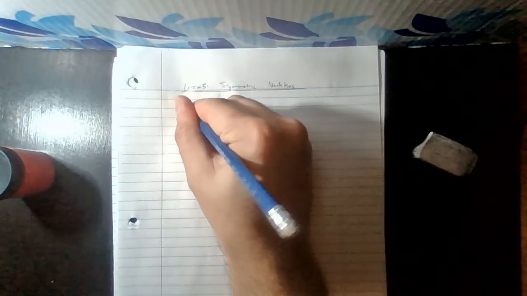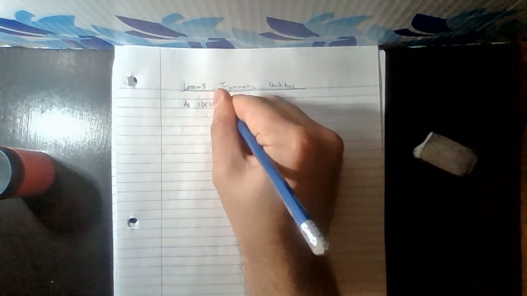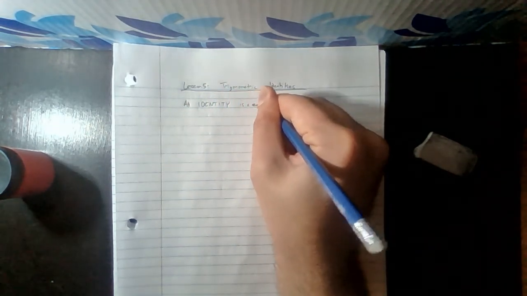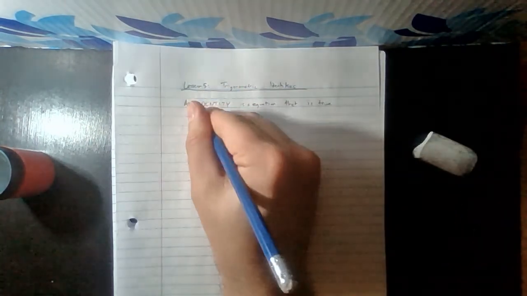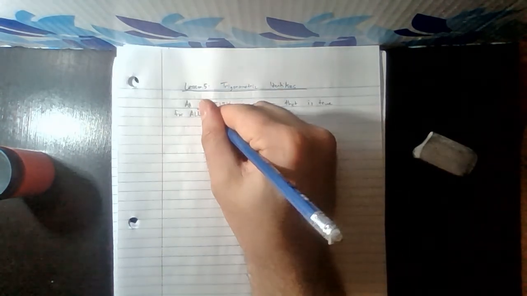So trigonometric identities are identities, an equation that is true for all values or all angles. Any angle that's put into an equation will work for a trigonometric identity. You would have done some proving of trigonometric identities last year.